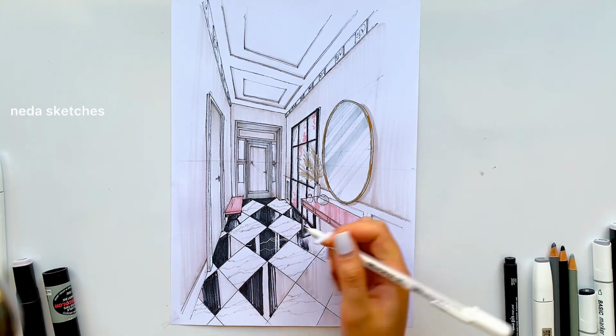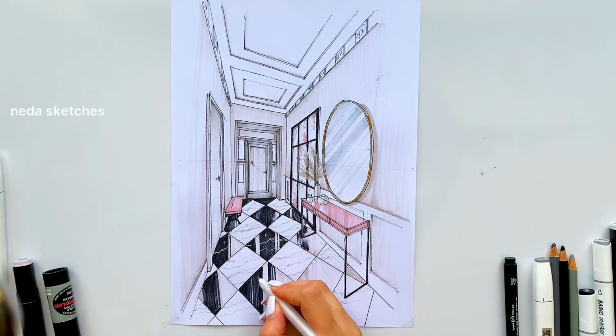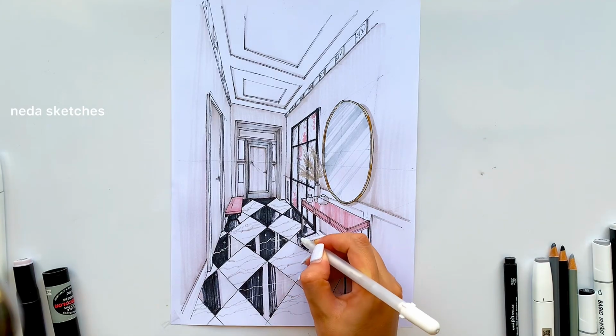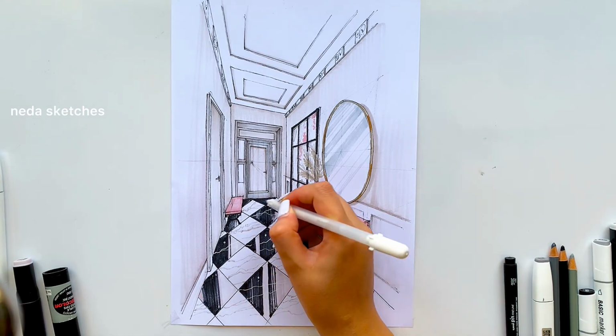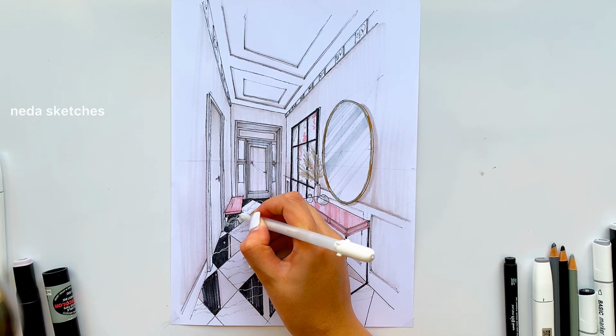And then I add some marble with a white pen on the black color. I want to tell you a tip about the white pen. In surface coloring, you can use the white pen on dark colors. It'll be so interesting and stunning.